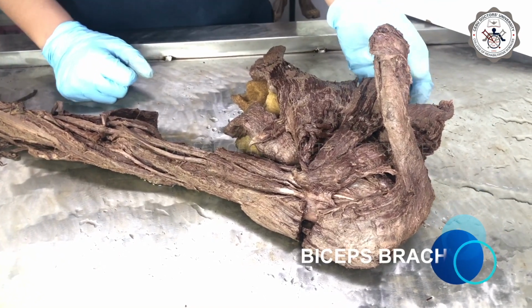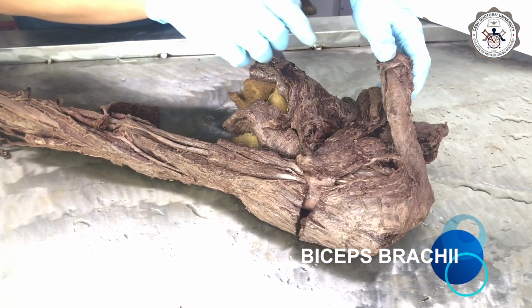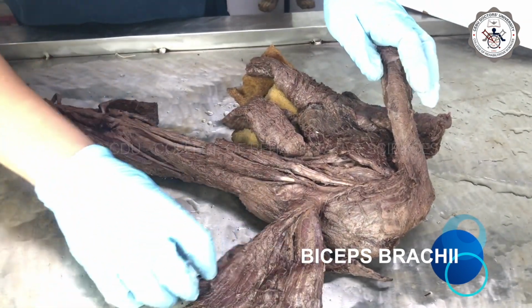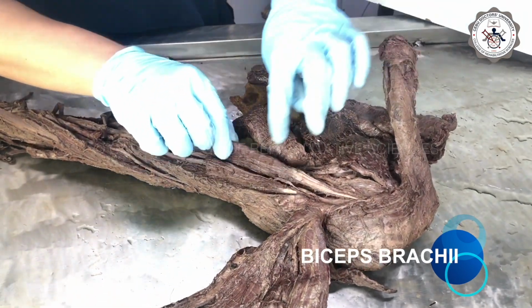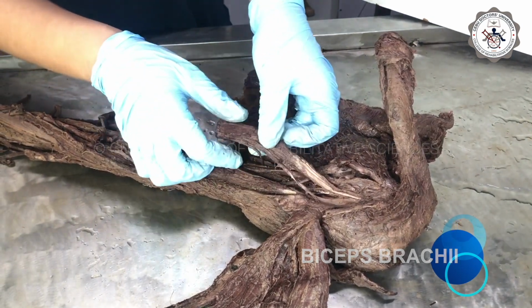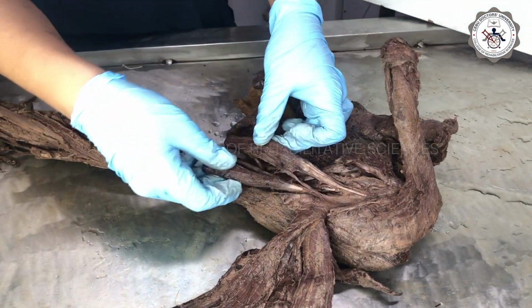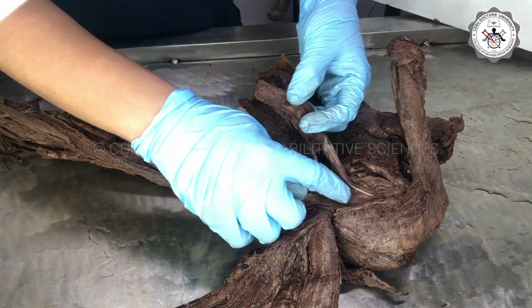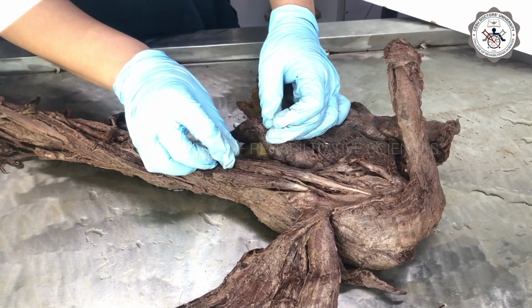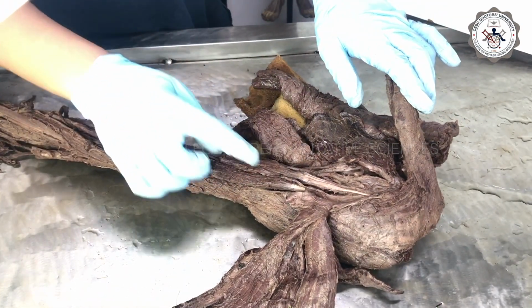Okay, for the biceps muscle, or the biceps brachii muscle, we have to identify it by tracing it from the origins. If you flip the pectoralis muscle, you will see that this muscle right here spans from this bone, the coracoid process, and therefore this is the short head of biceps. And then beside it is the long head, which originates all the way from the inside of the scapular bone, the supraglenoid tubercle. This is your biceps muscle, the short head and the long head.